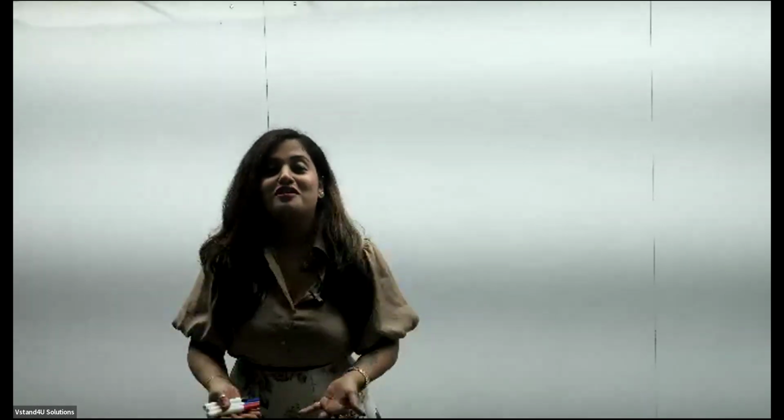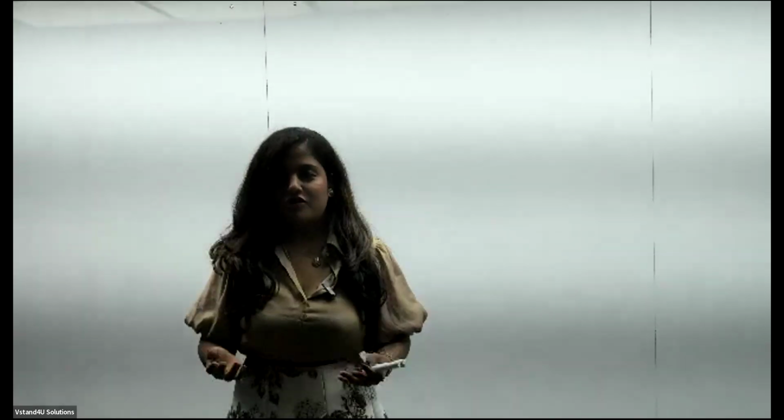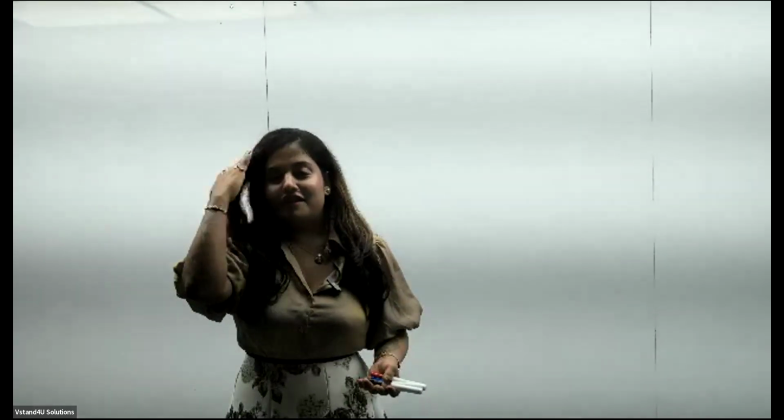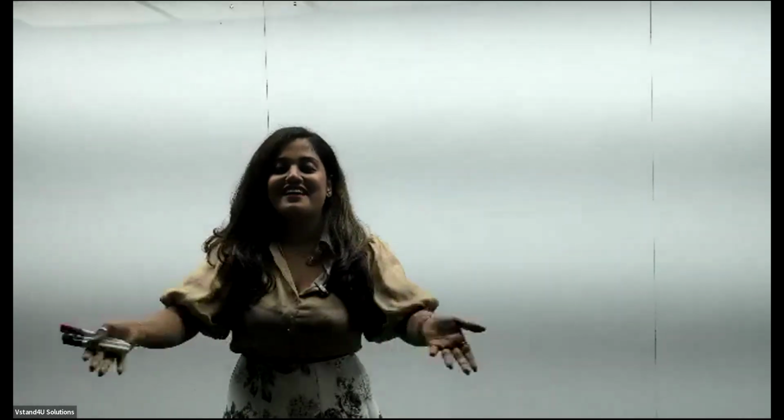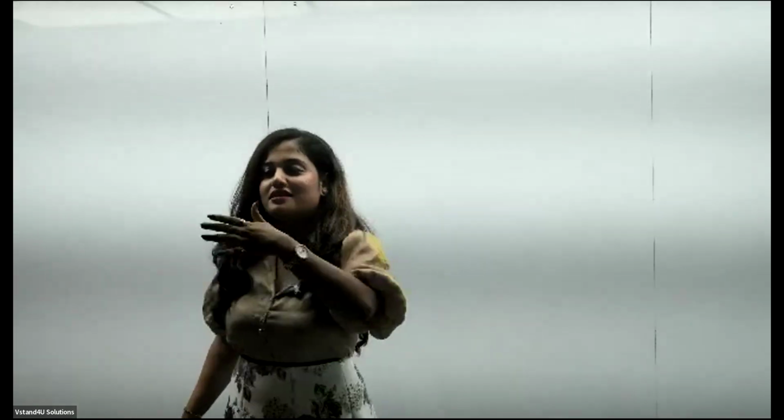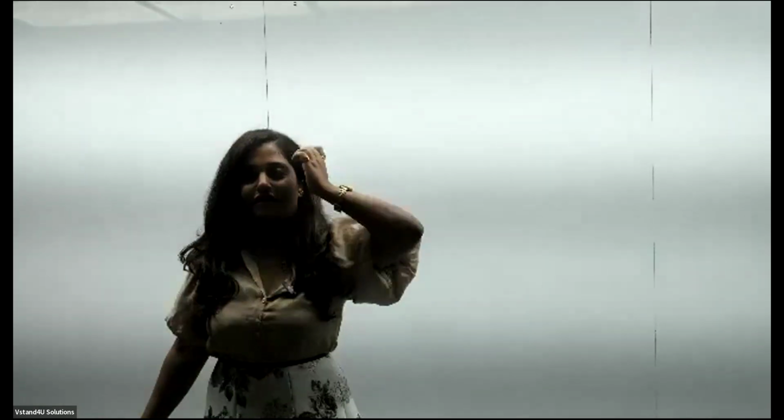Okay, can you all sit a bit neatly so that even I feel like yes, I have to do the class. Sit neatly. Sit neatly means sit properly in a line. Some are sitting there, some are sitting there.